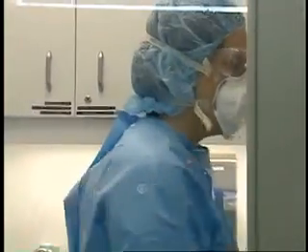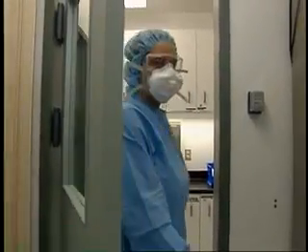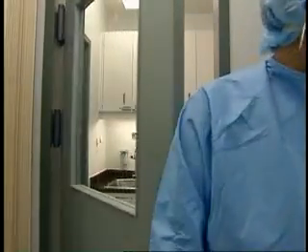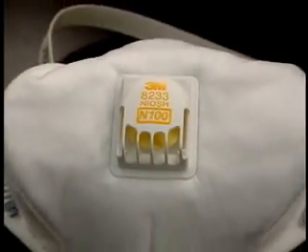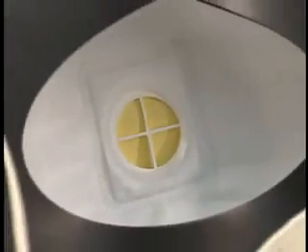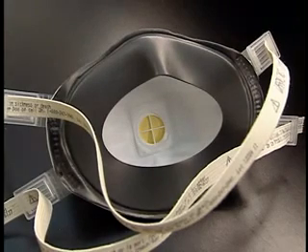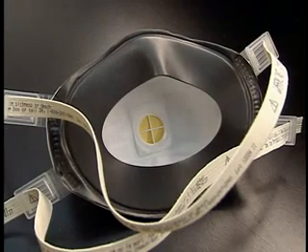When cleaning the biological safety cabinet, wear a respirator mask with a high-efficiency filter, an N100 respirator mask, for example, to protect yourself from antineoplastic particles that might be present in the cabinet. You must also wear the respirator mask when cleaning up drug spills or decontaminating the cabinet.